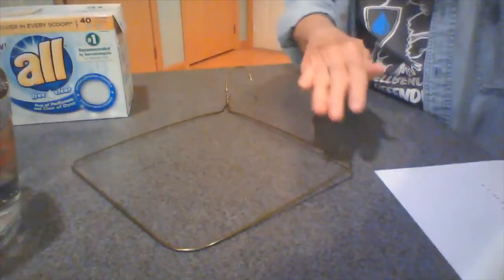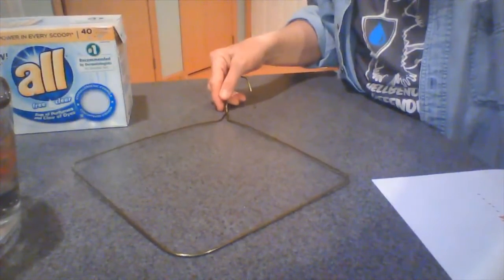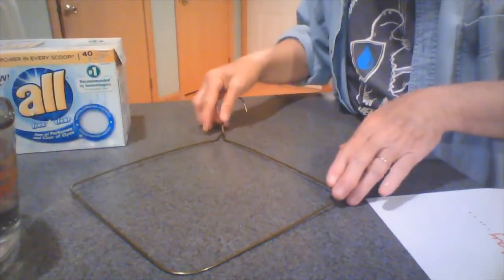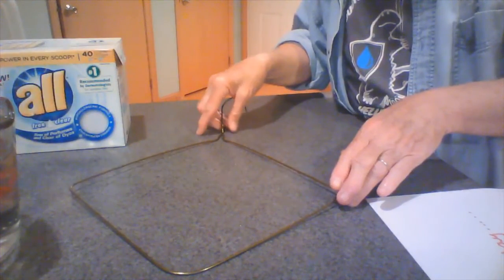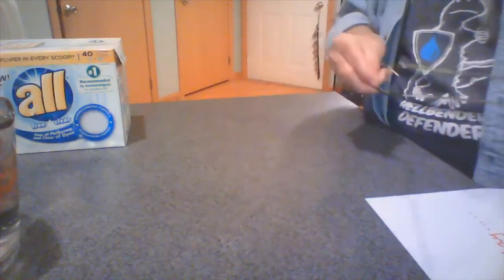But the important thing is that after you make your shape, it be pretty flat, because I'm going to be dipping this in a pan of my soap solution in order to make a gigantic bubble, and it has to be pretty flat. So I'm just gonna turn my handle up a little bit, and you can see that this is fairly flat. It lays pretty flat on the counter here. Okay, it's got a little bit of a bend in it, but it should fit okay in my pan later on.